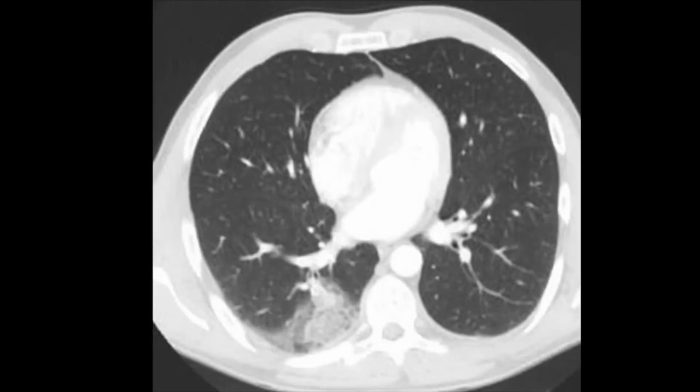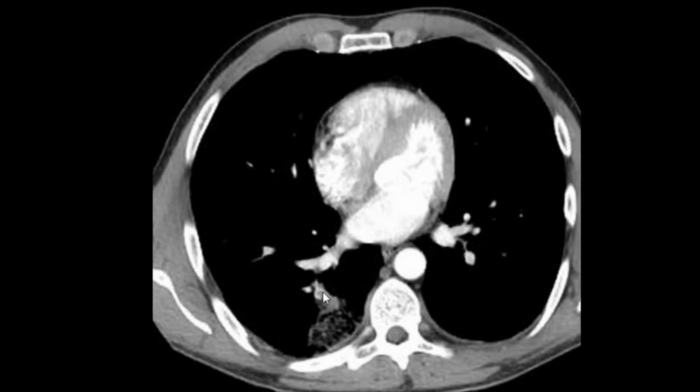Single slice CT thorax lung window. The finding here is a wedge-shaped consolidation, and that should tip you off for a pulmonary infarction, and that's usually seen in the setting of a pulmonary embolus. We'll go to our contrast enhanced window, and we can see here a central filling defect within the respective pulmonary artery consistent with acute pulmonary embolus.